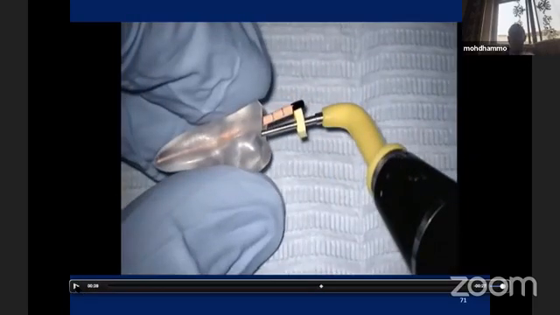Now, at the apical part, we place Guttapercha, and we will use this device, which will fill the apical 4 or 5 millimeters. So let's see here.